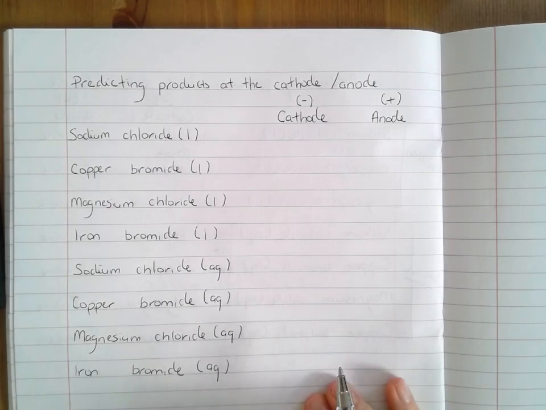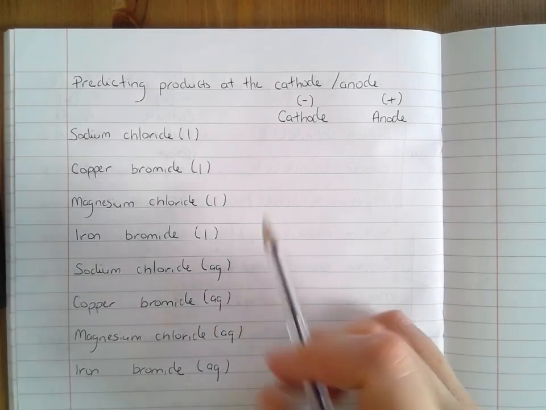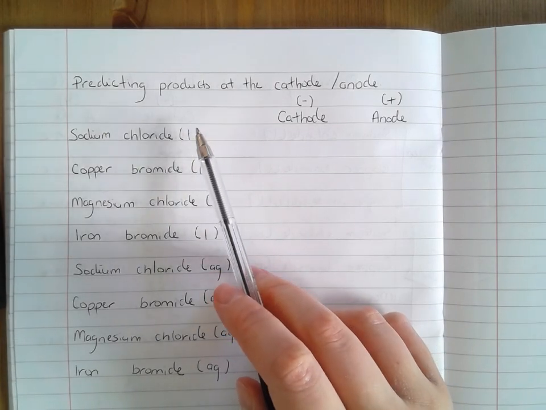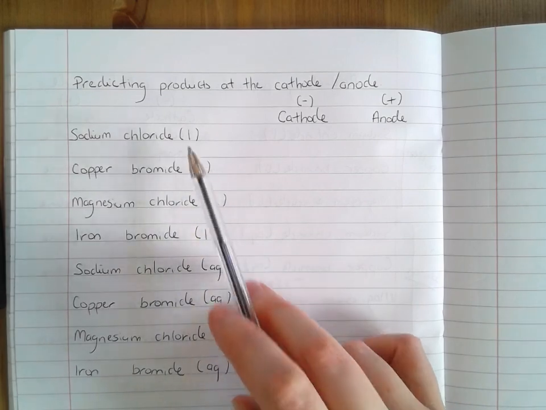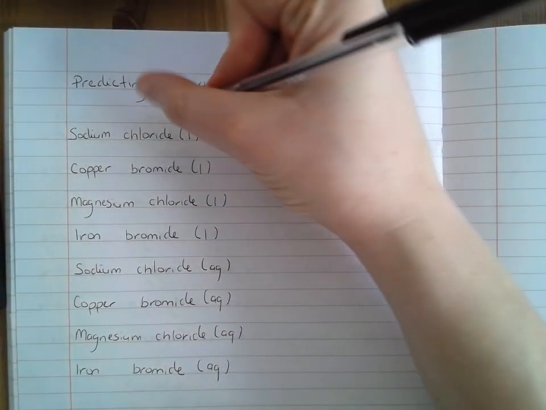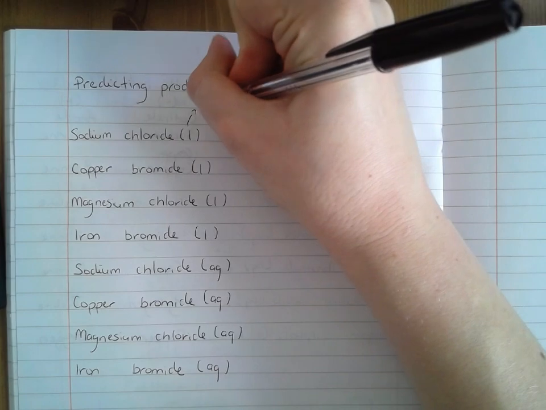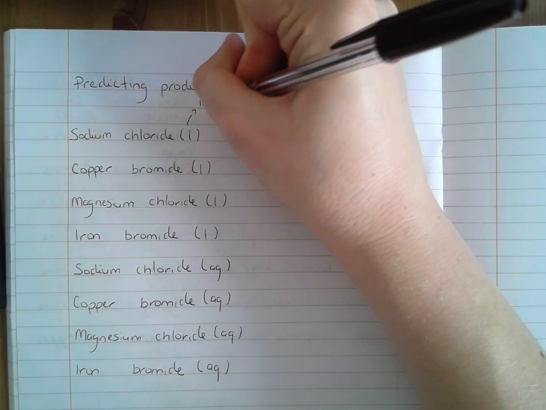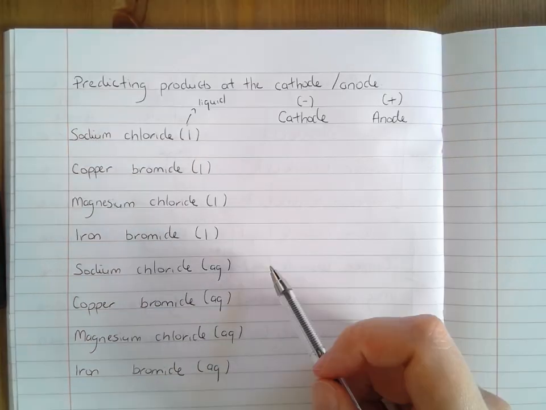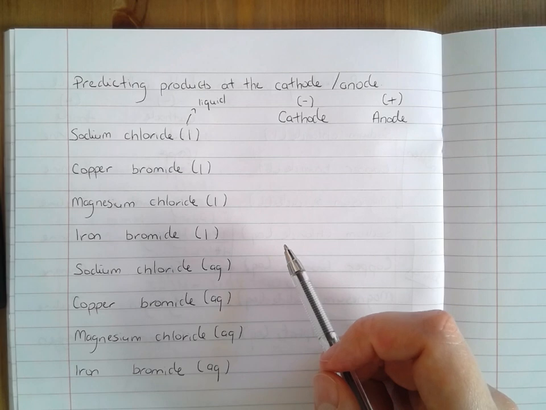When you are asked to predict the product at the cathode or the anode, the first thing to take note of is the state symbol. In the first four examples here, I have L in brackets. L stands for liquid, and that tells me that I have melted my ionic compound.